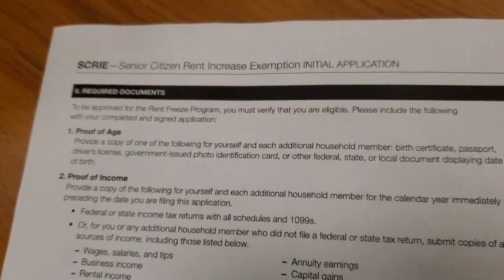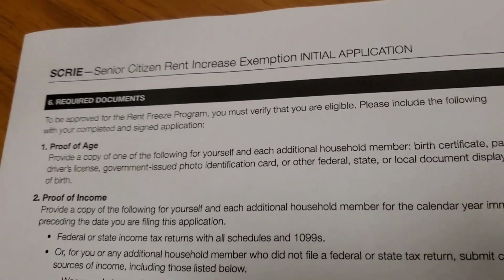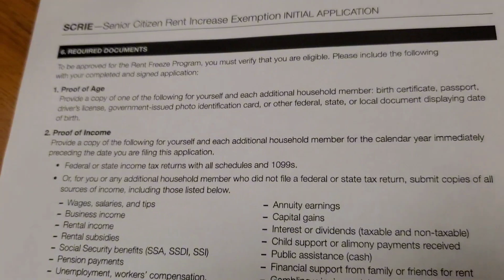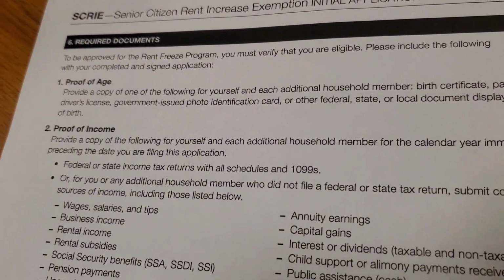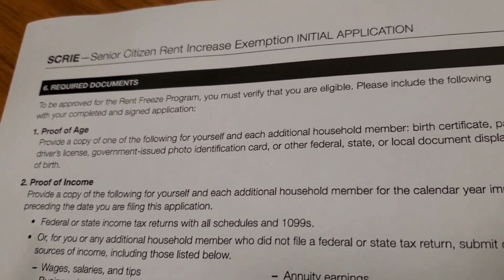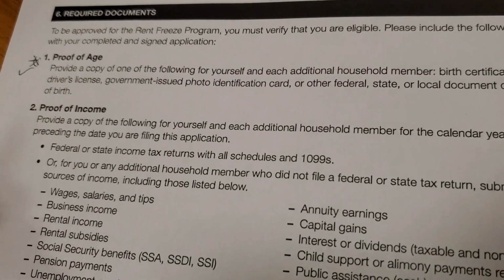And the application is basically done, and these are basically the requirements. Whenever I see clients, I tell them that for the initial application, you do need to provide proof of your age.